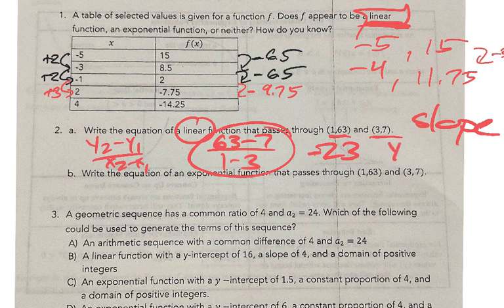So now y minus y1 equals m times x minus x1, and there is an equation of a line. It didn't ask for it to be in slope-intercept form, so I'm just going to use point-slope form. Is it okay with point-slope form? We kind of talked about it earlier. y minus y1 equals m times x minus x1.